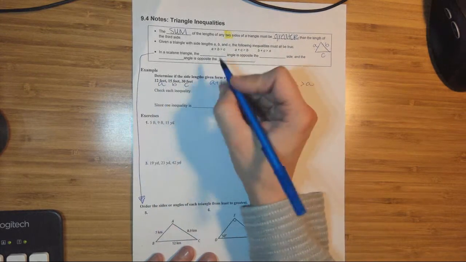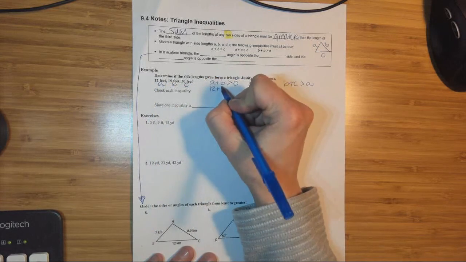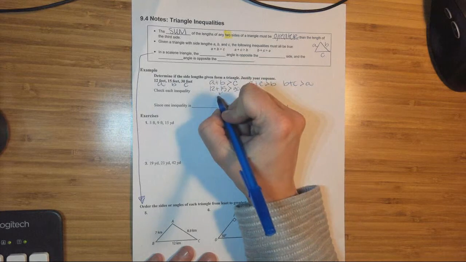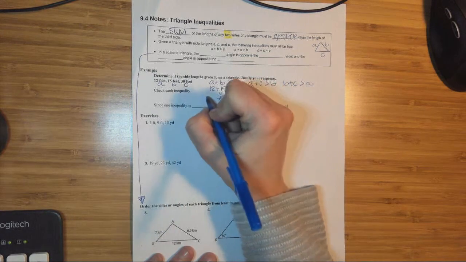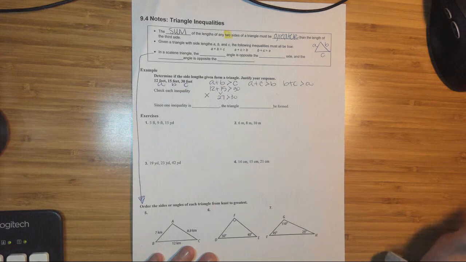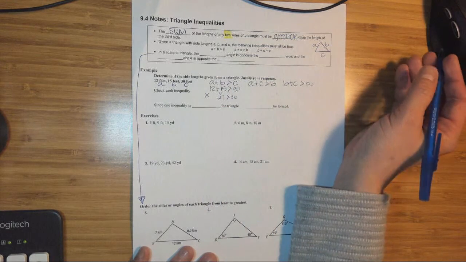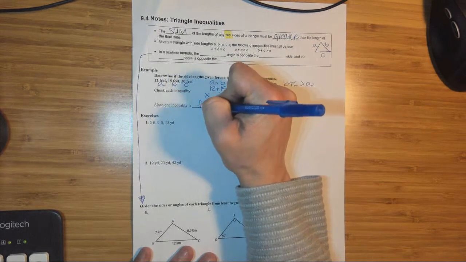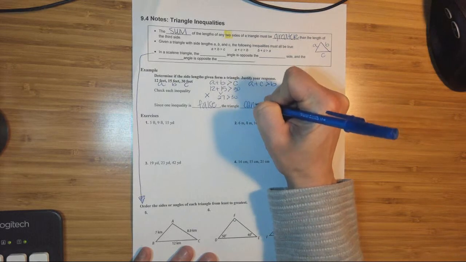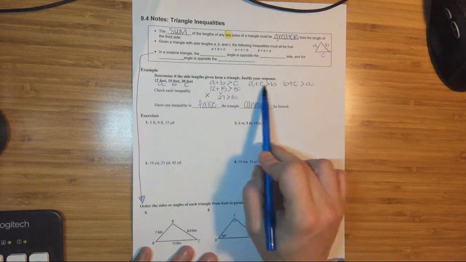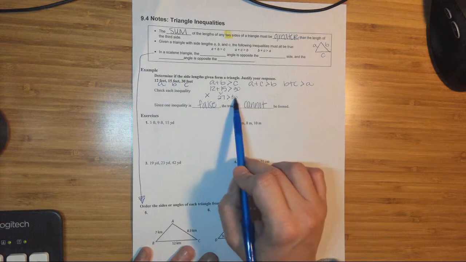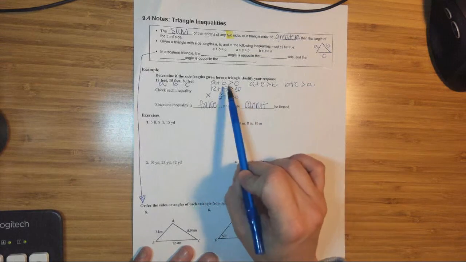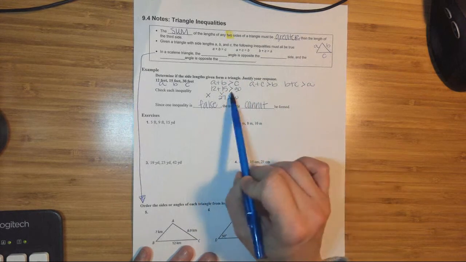Instead of A, I'm going to use 12, plus B, that's 15, has to be greater than C, which is 30. 12 plus 15 is 27. That is not greater than 30. So right there, I could stop. Since one inequality is false, the triangle cannot be formed. I don't even need to keep going because I found one that was not true, it was false, so a triangle can't be formed. So that's the long way to do it, is to plug it in for each one of these and check all three.